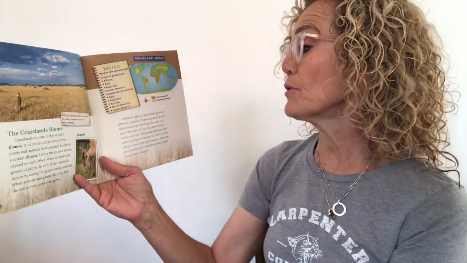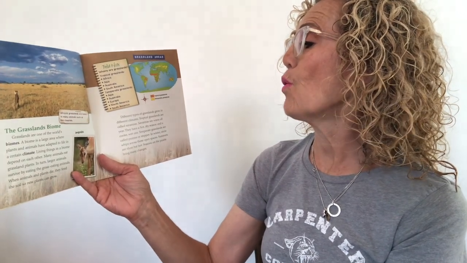Different types of grasslands grow in different climates. Tropical grasslands are called savannas. Savannas are warm all year. They have a hot, dry season and a cooler, wet one. Temperate grasslands are called prairies or steppes. In winter, snow whips across these open spaces. Summers are short but hot.